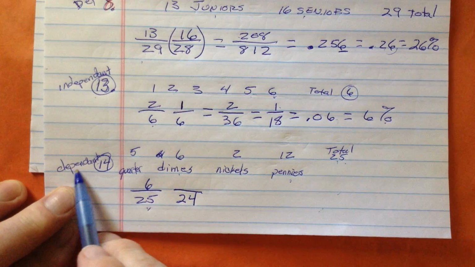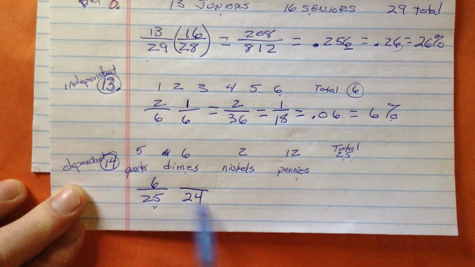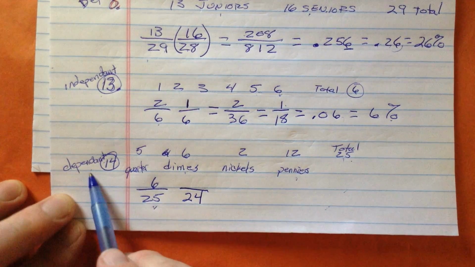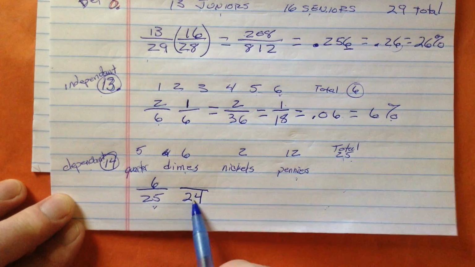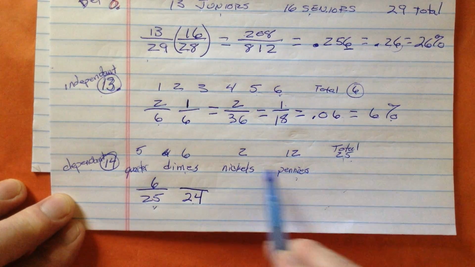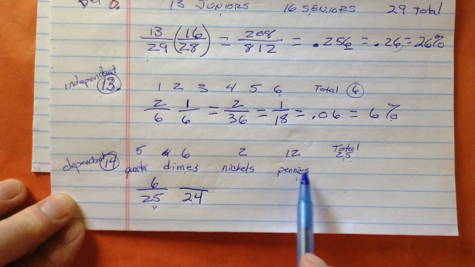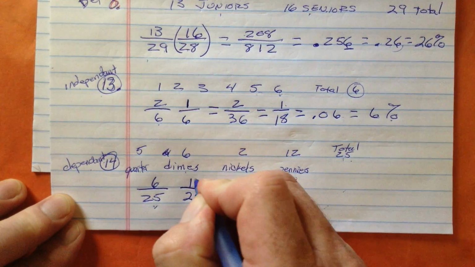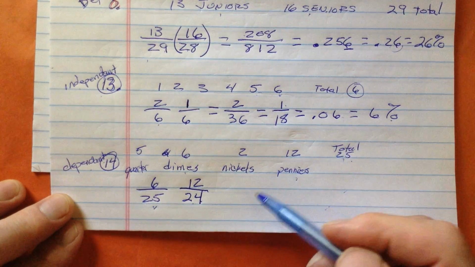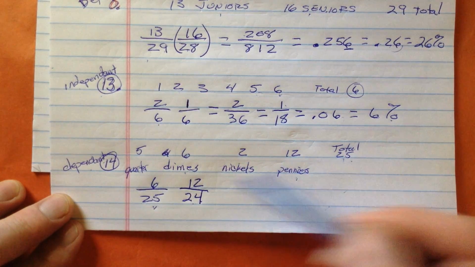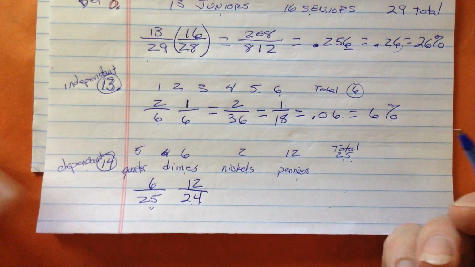Okay, so that's why it's called dependent, because the second result depends on the first result. The first result is going to change the total of the second. And we're looking for a penny, so it's going to be a 12 out of 24 chance. Okay, because one of the coins is going to be missing. You might draw a penny here, but you don't know.